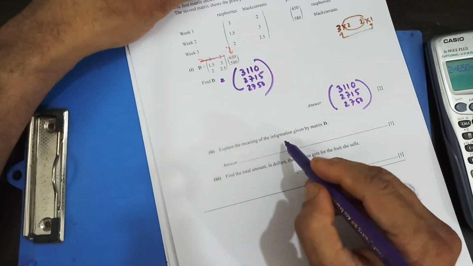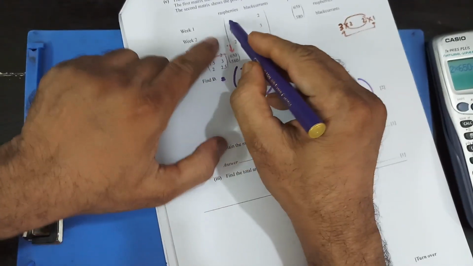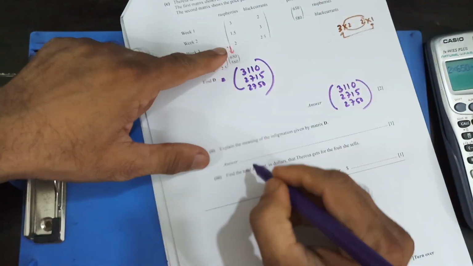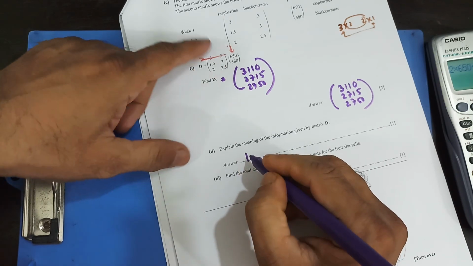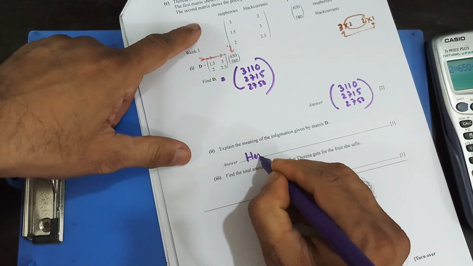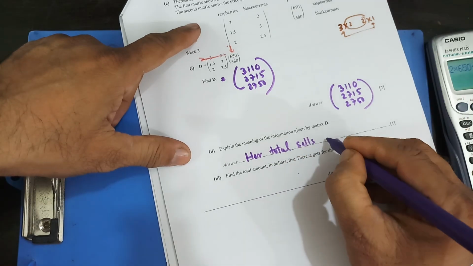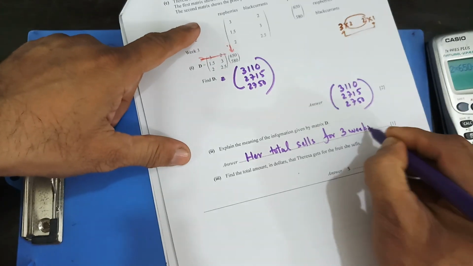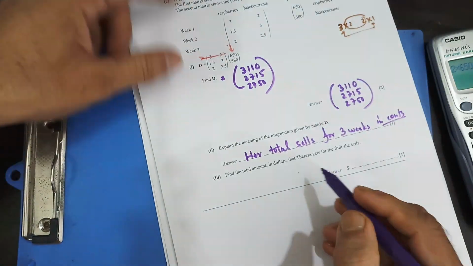Now explain the meaning of the information given by the matrix D. That means each week, how much she sells in cents. It's her total sales for each of the 3 weeks, in cents, because it's given in cents.